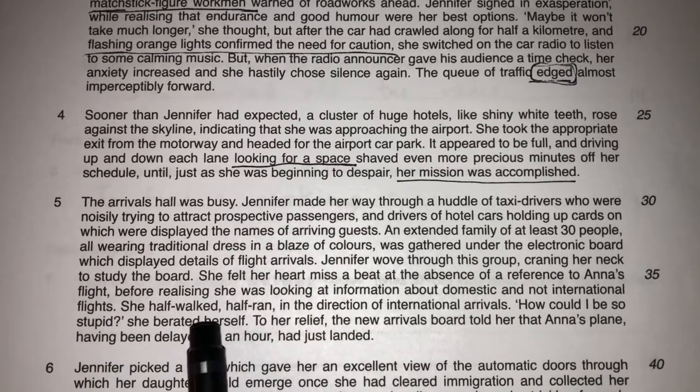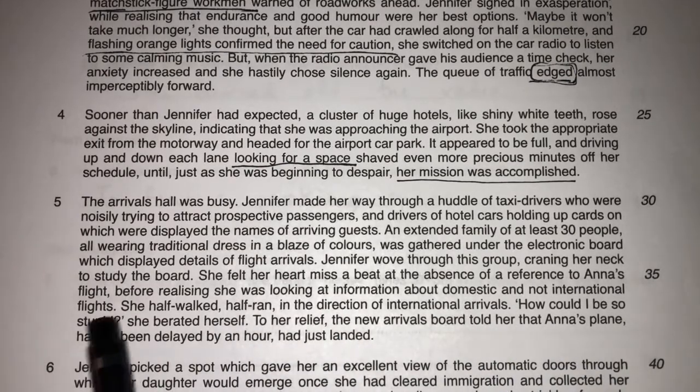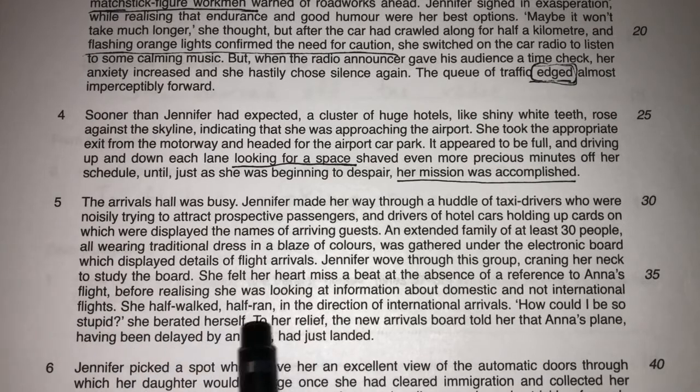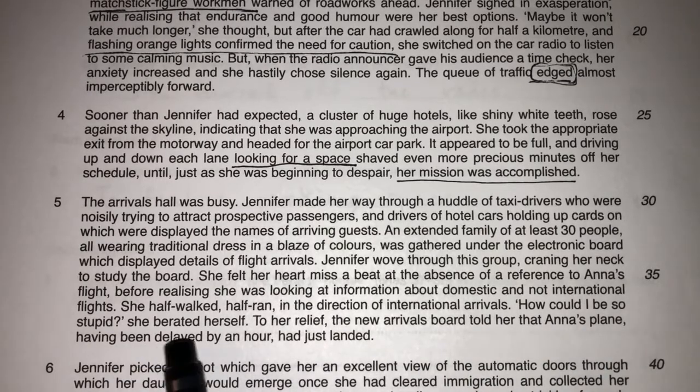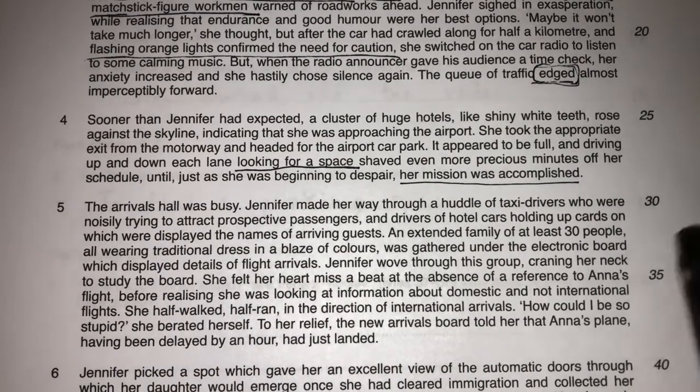She half walked, half ran in the direction of international arrivals. How could I be so stupid? She berated herself. To her relief, the new arrivals board told her that Anna's plane, having been delayed by an hour, had just landed. Okay.